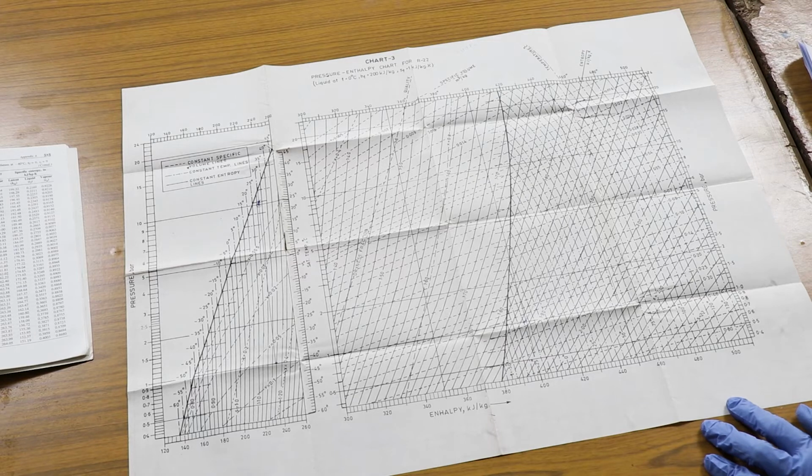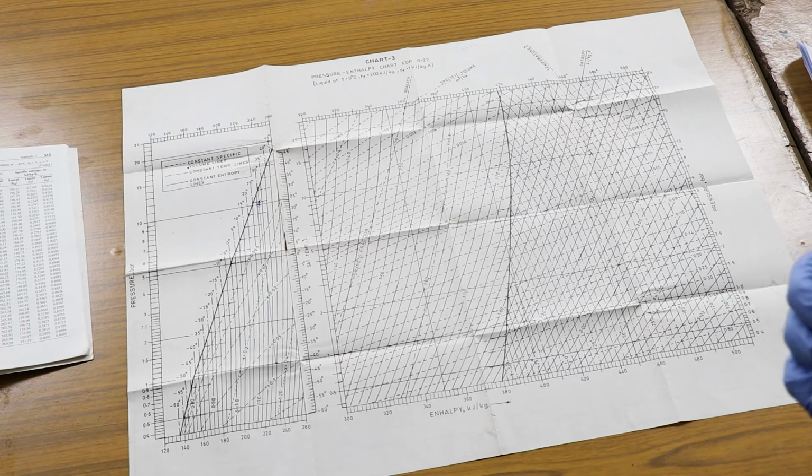So with the help of this chart, if we are able to plot the cycle on this chart, we can find out the enthalpies at various points. With the help of the enthalpy, we can find out the work of the compressor, the refrigerating effect, and consequently the tonnage of the refrigeration plant, and the coefficient of performance. These can all be found if we know the properties.